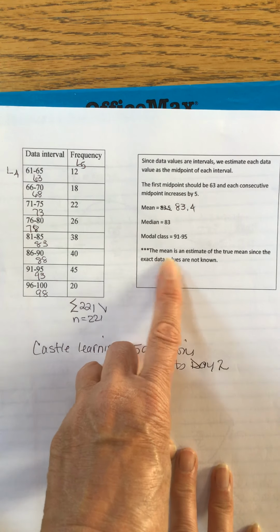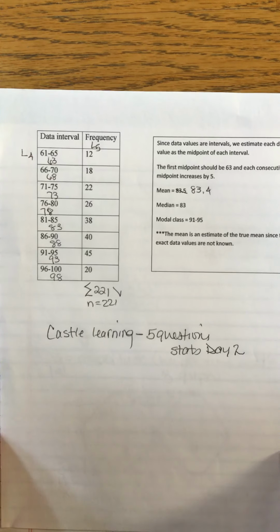And then there's the little 3 stars. The mean is an estimate of the true mean since the exact data values were not known. And we just use that midpoint. Okay, that's all I have on mean, median, and mode.